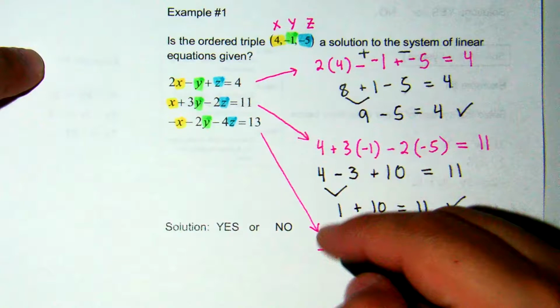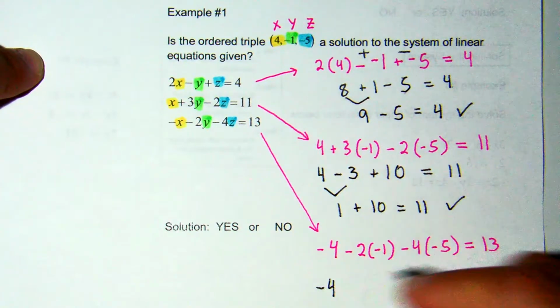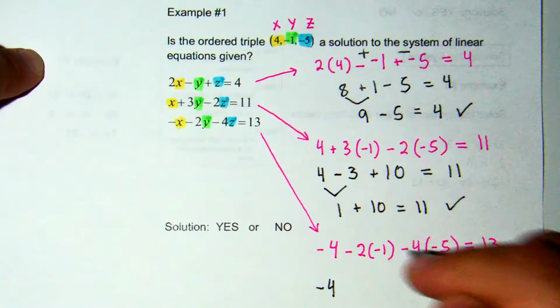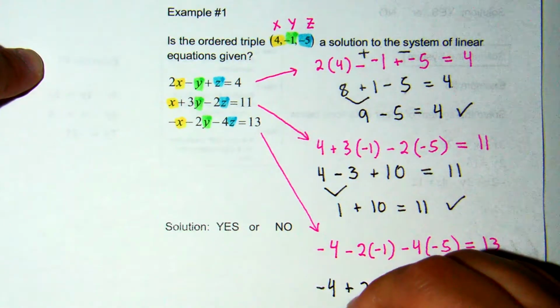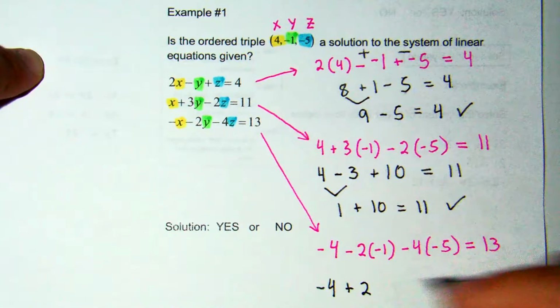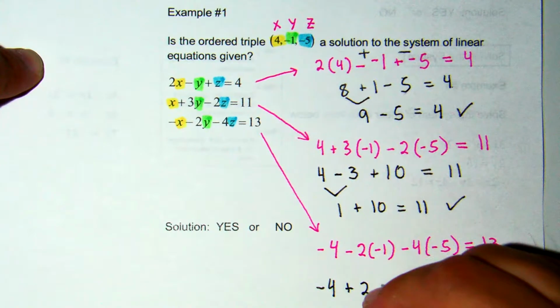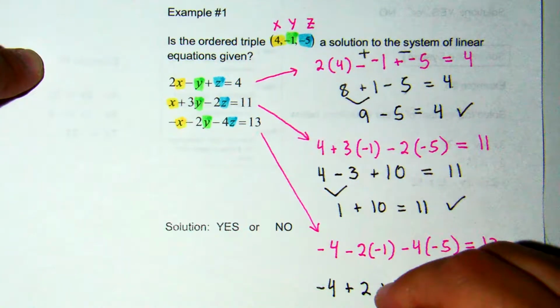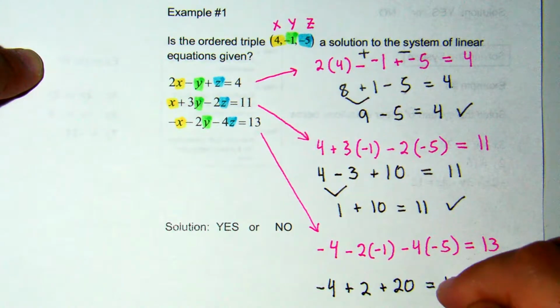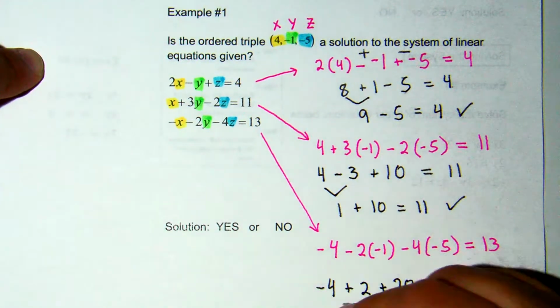Okay, the negative in front of that 4, so now we have a negative 4. Negative 2 times negative 1 is a positive 2. And negative 4 times negative 5 is a positive 20. And does this equal 13? We can already start to see that this doesn't work out.